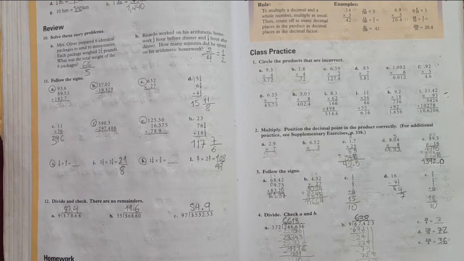Recordemos también que el primer número después del punto se llama tenths, el segundo hundredths, el tercero thousandths, right? Very good. Clave para cuando voy a sumar y restar fraccionarios, ¿cuál es la clave? Point under point. It means punto debajo de punto. Esa siempre va a ser la clave. Point under point. Punto debajo de punto. Right?